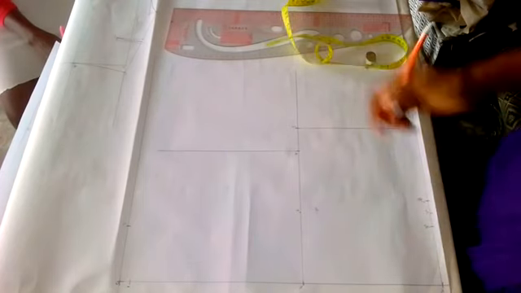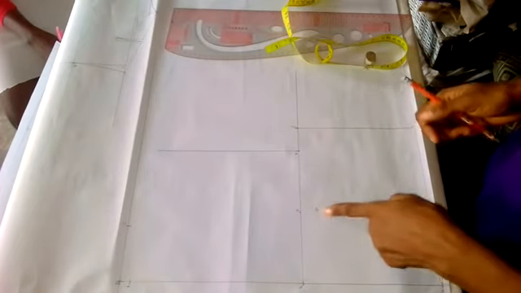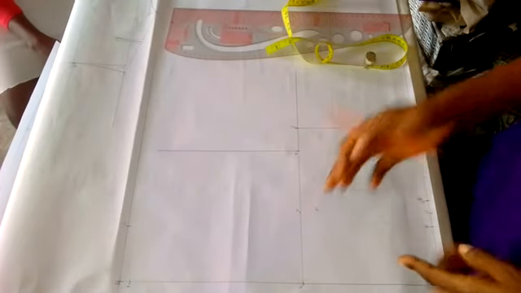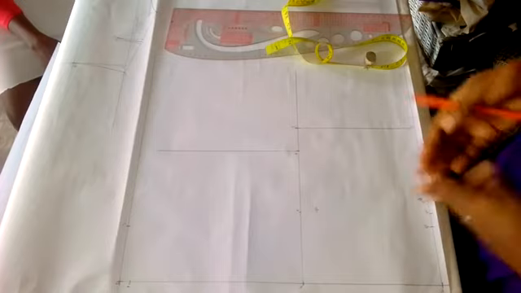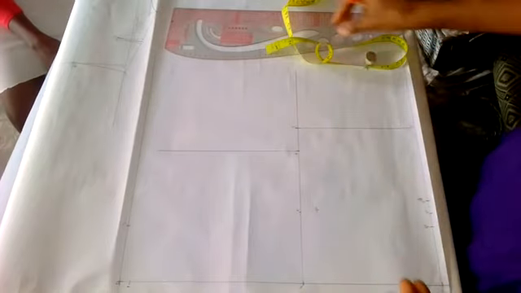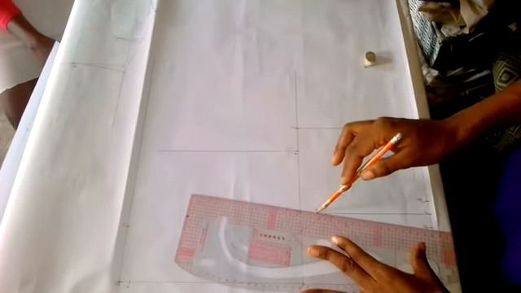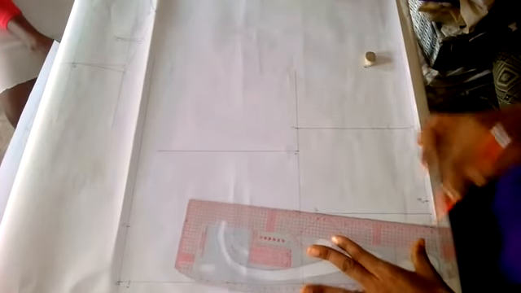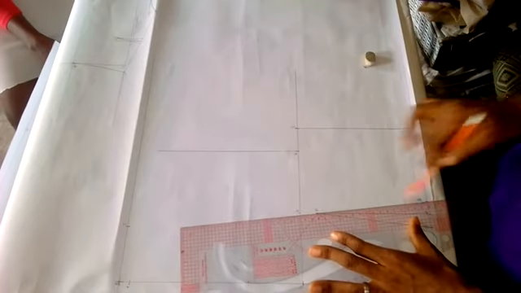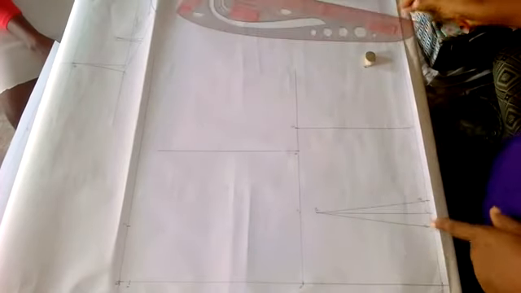Sorry, I jumped here. I would have said 8B because we've not gotten 8B already, but you understand how it's done. So then I'll connect in this direction and the other way. So we have our waist darts already.